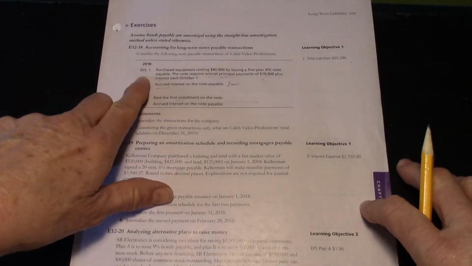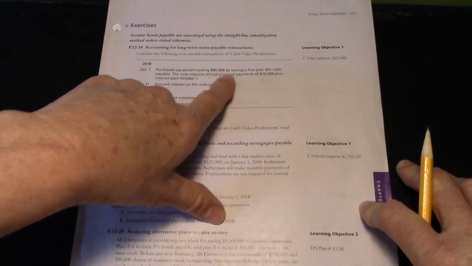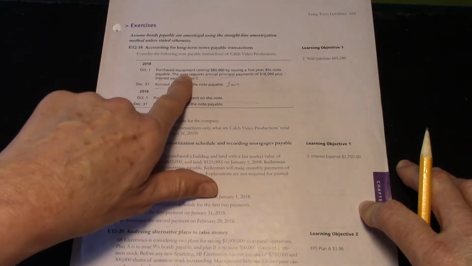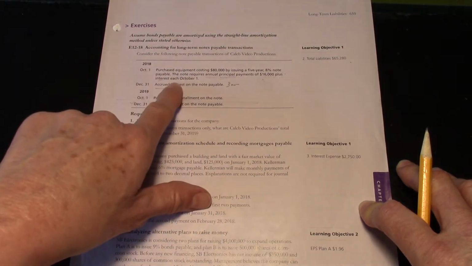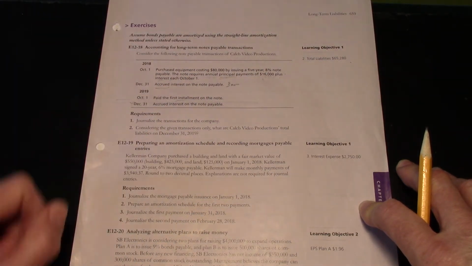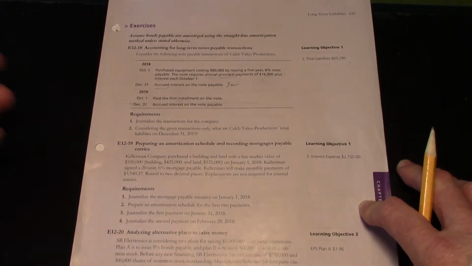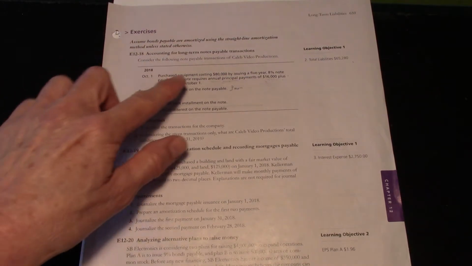Okay, the first transaction on October 1, purchased equipment costing $80,000 by issuing a 5-year 8% note payable. The note requires annual principal payments of $16,000 plus interest each October 1st. All right, so there we go. We put a note on the books, and it wasn't for cash. This one happens to be in exchange for equipment.